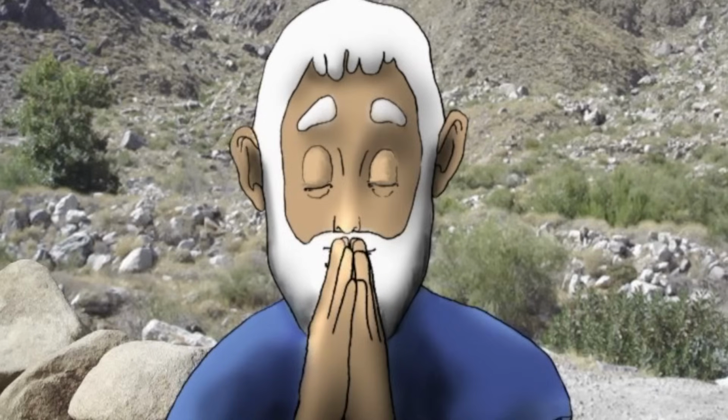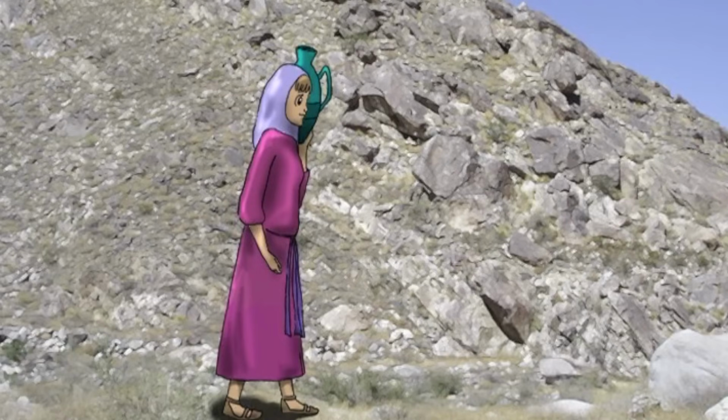The servant prayed, "God, please show me which woman Isaac is to marry. I pray that whoever I ask for a drink, that this chosen one will say, 'Drink, and I will water your camels also.'" Before he had finished his prayer, Rebekah, the daughter of Bethuel and the sister of Laban, arrived with the water pot on her shoulder. She went down to the well and filled her water pot.